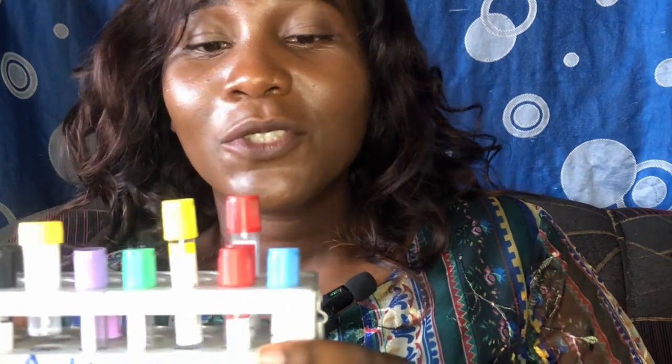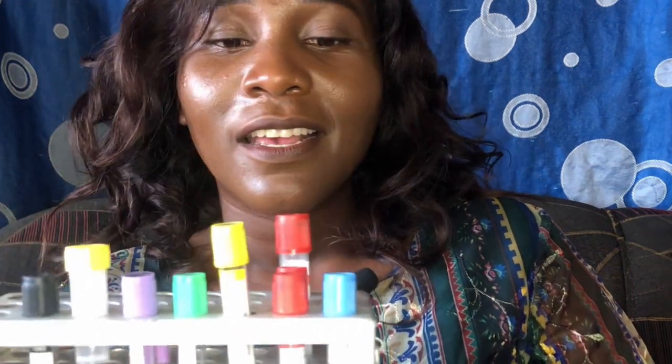The second order of draw are lab sampling tubes that have their own additives. I'll be showing you different sampling tubes and their additives so you would know which to use when you are about to take a blood sample. Learn and get value. So over to these lab collection tubes, I'll be showing you the order of draw according to this lineup.